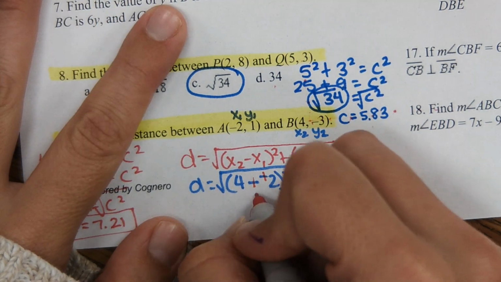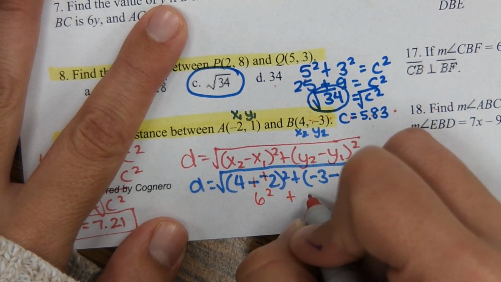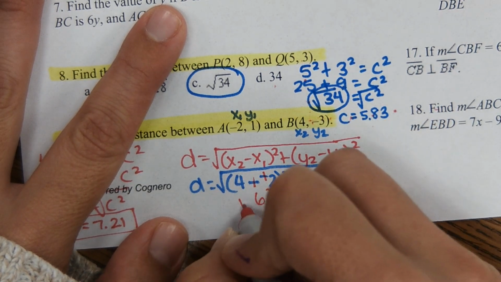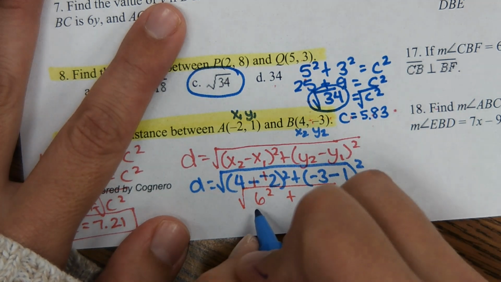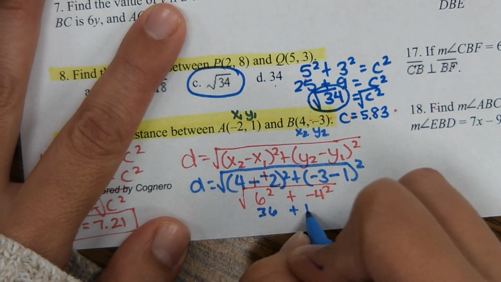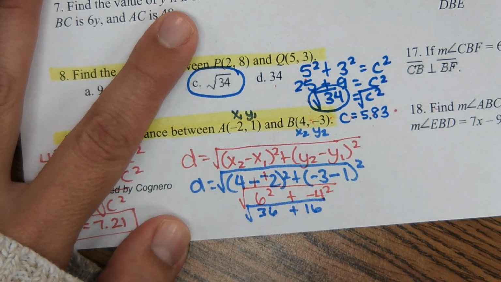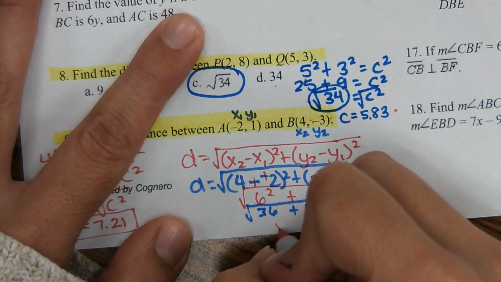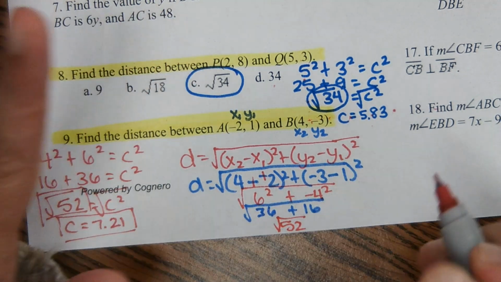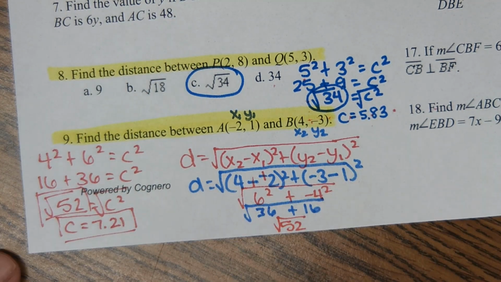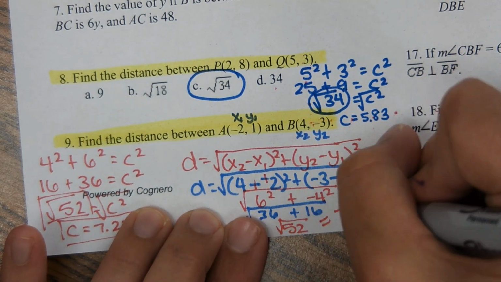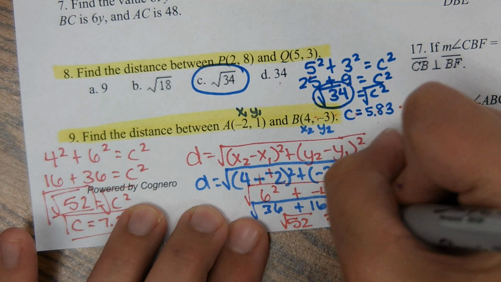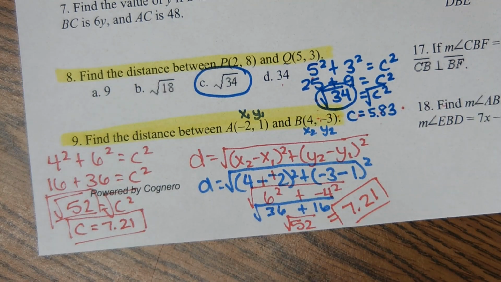Then use order of operations to solve. Six squared plus 4 squared, 36 plus 16. I get square root of 52. That is the exact same number we got over here. So it worked. That would come out to 7.21. And that would be the distance between those 2 points.